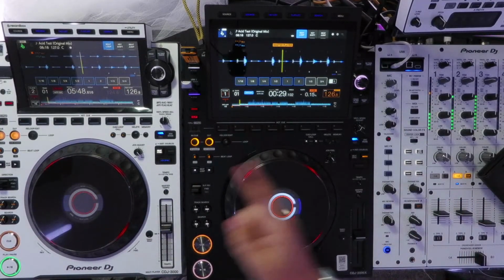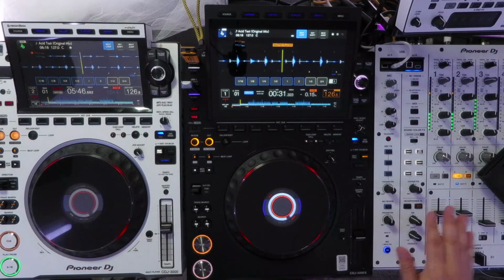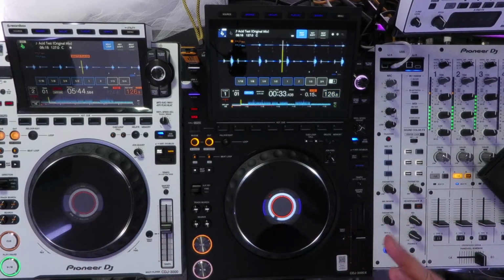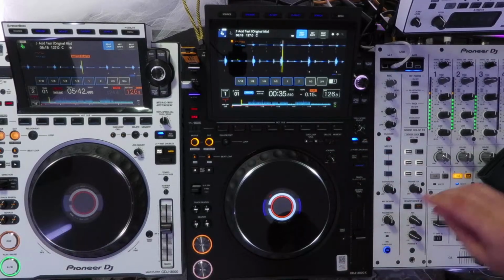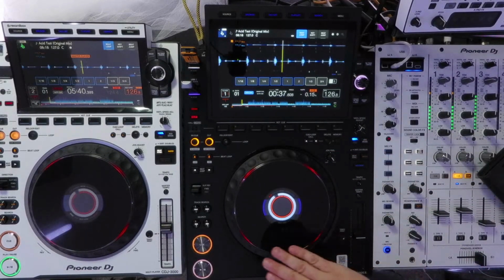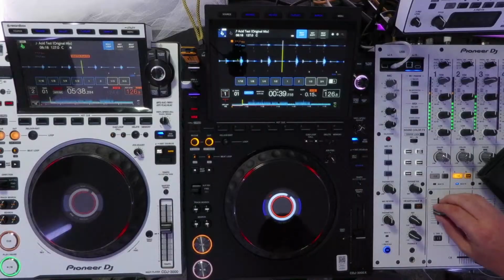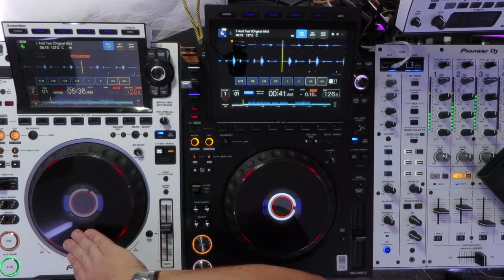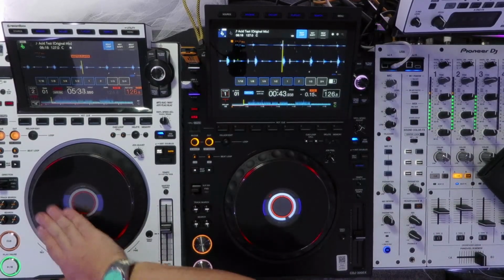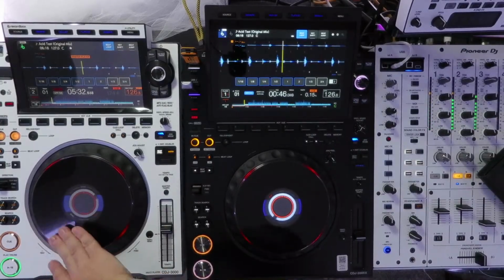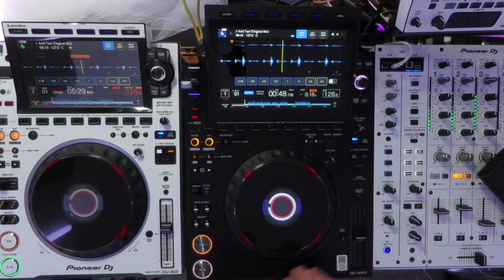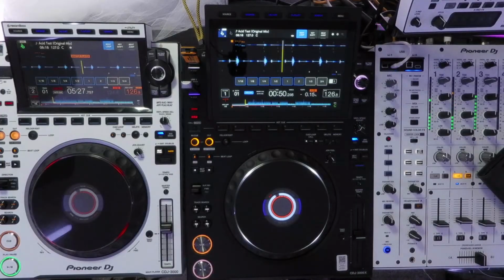So they're definitely, this is far heavier. And I didn't think having a heavier platter was going to matter. And so I put it on heavy and I tried to scratch. It does make a difference. I'm not a scratch DJ, but let me just tell you, it does make a difference.